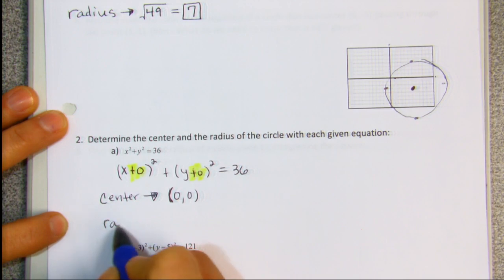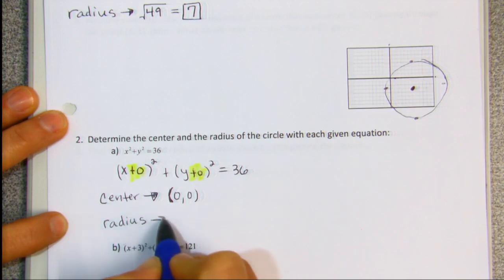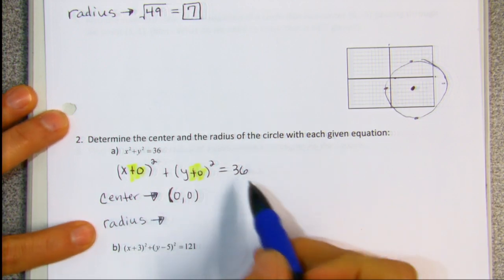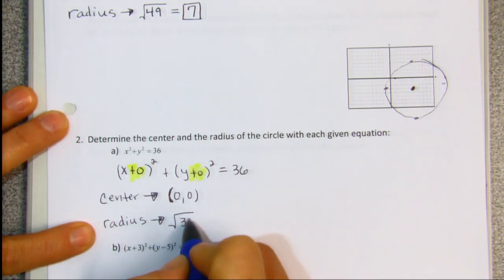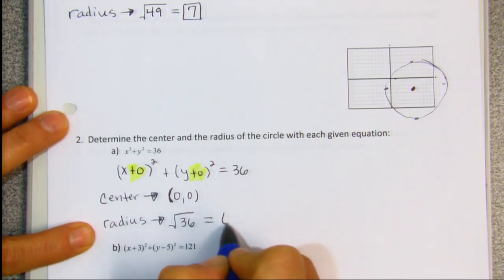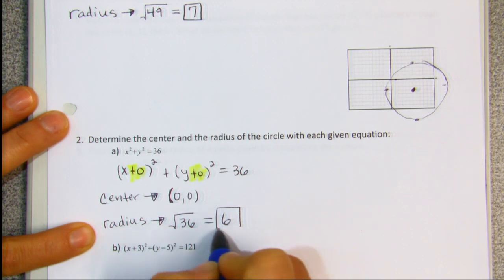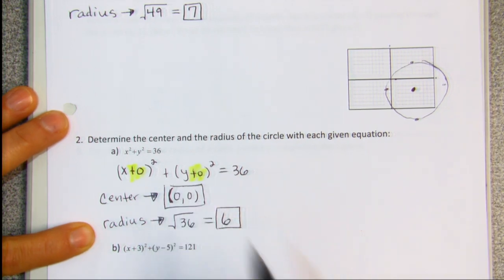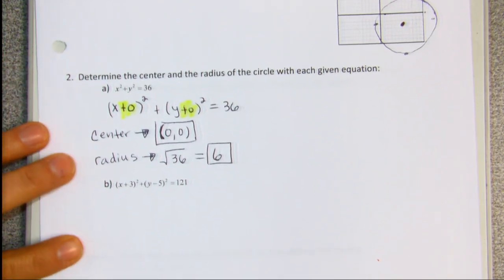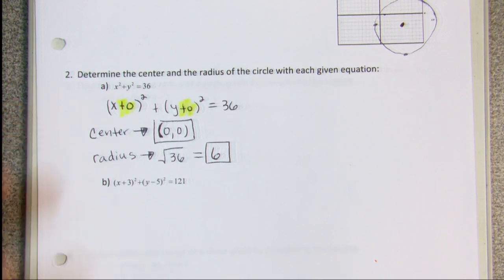And again, my radius is just taking the square root of that 36, because right now that represents radius squared. So my radius is 6. So sometimes that's all you have to do with these. If the equation is already given to you in standard form, it's really that simple. There's not a whole lot of thinking yet.